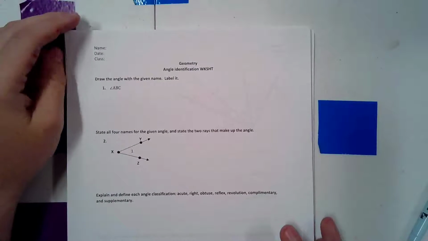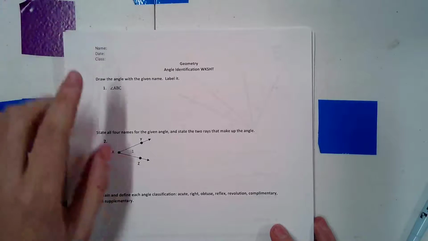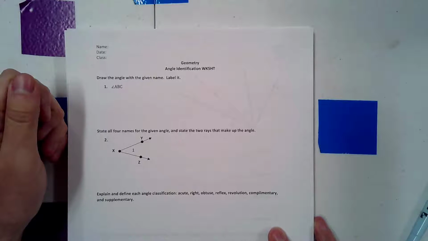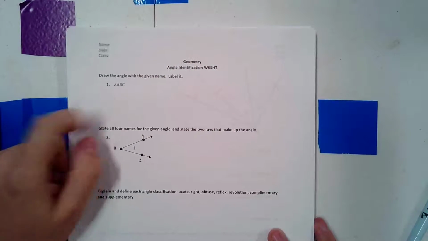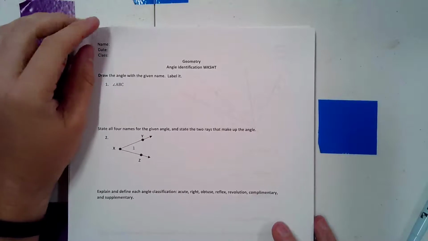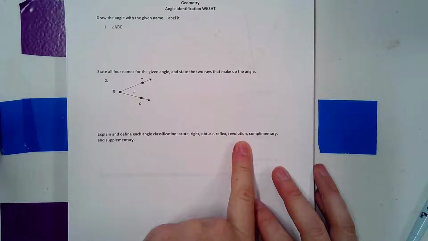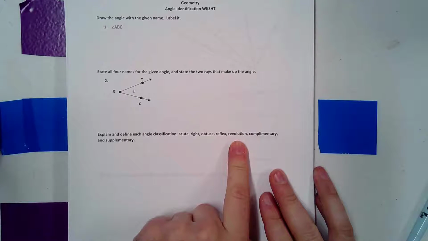So number one, it says draw the angle with the given name and then label it. Pop quiz. Which one of these letters is the vertex? B. I don't care whether you do A on top and C on the bottom or vice versa, but B has to be the vertex. So that's a thing. Notice that this has revolution. A revolution, right? Mr. Sanders. So you need to define that. It's not in your notes. Okay?